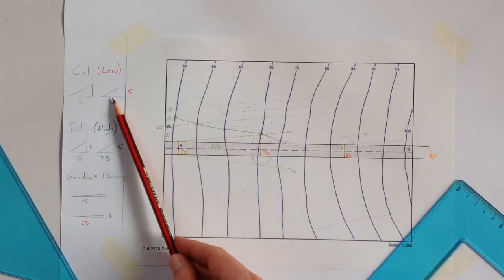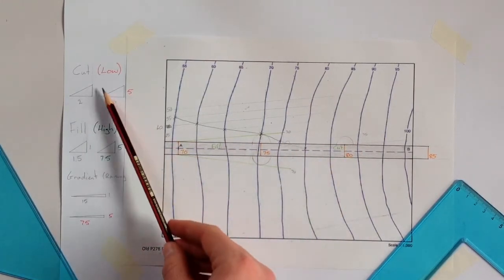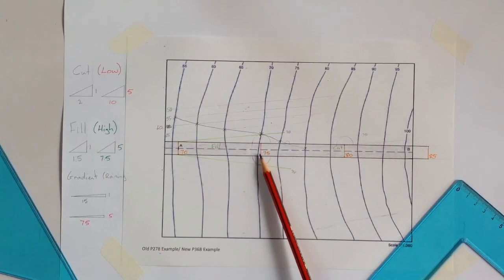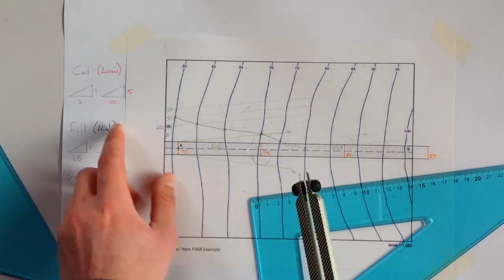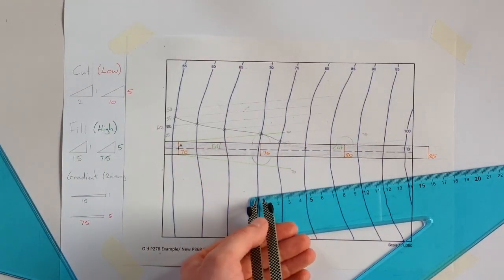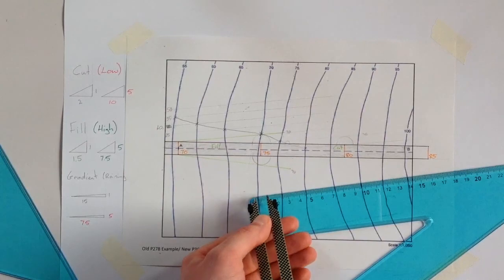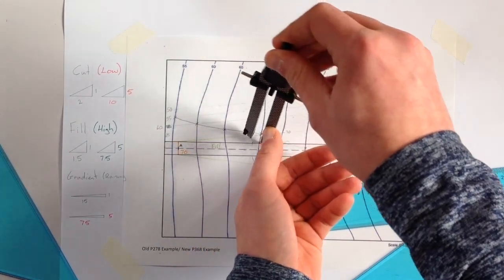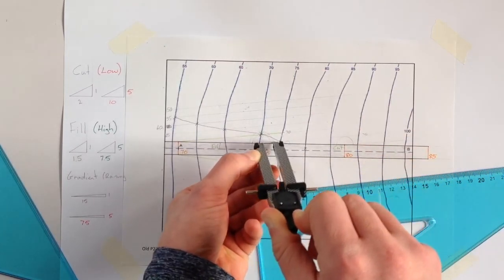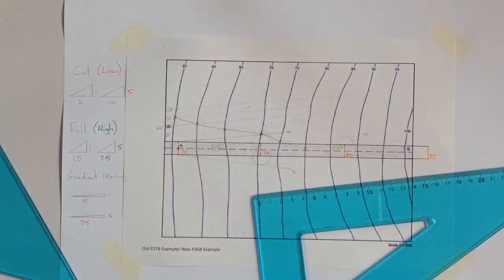If the cut is going to be 10, I know that the cut has to go on the low side, so the low side of the road here is at 75. So I'm going to put my cone on this side. I'm going to set my compass to 10, and I'm going to draw my arc on this side. Now it doesn't matter that there's already one there. This one's just going to go on top of it.